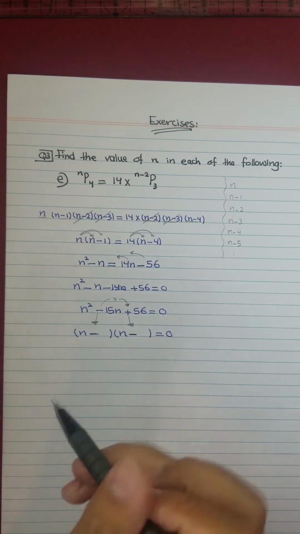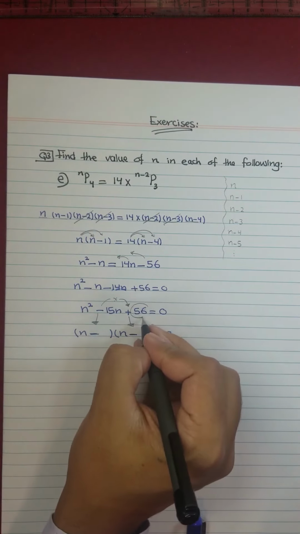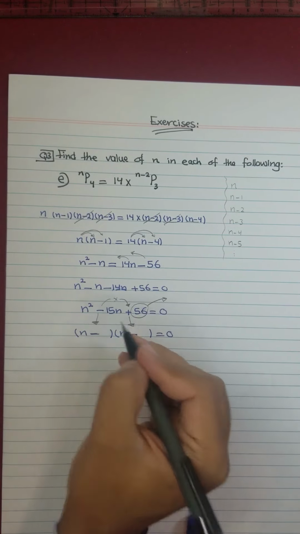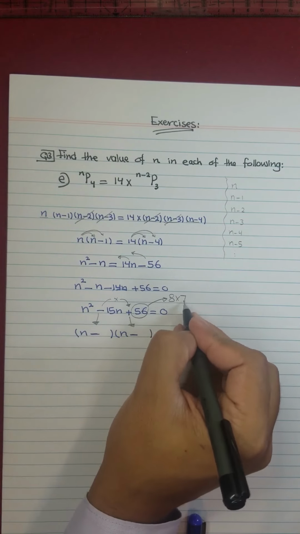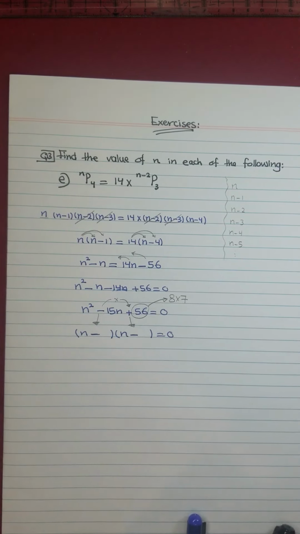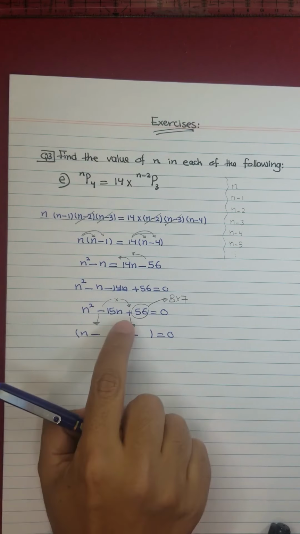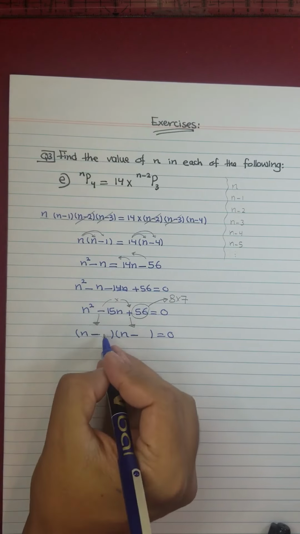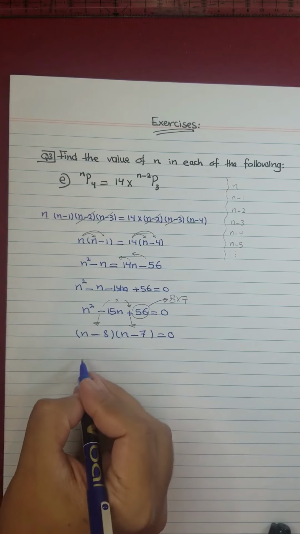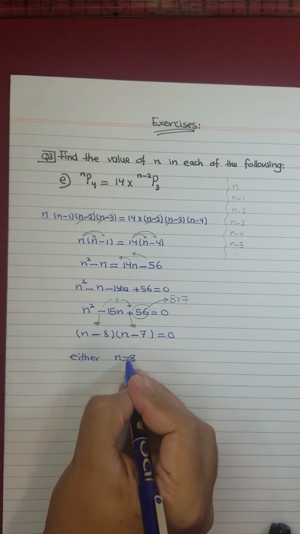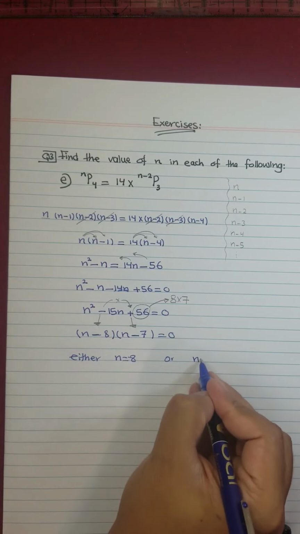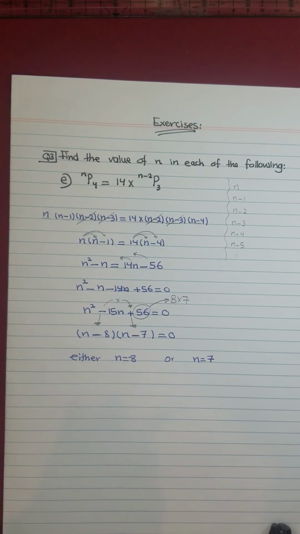And now you ask yourself, I need 2 numbers. If I multiply them, I get 56. And if I add them, I get 15. Well, these are quite straightforward numbers. They're 8 times 7. 8 times 7 is 56. If you add 8 with 7, you will get 15. So you put 8 first and then 7. So either n is equal to 8 or n is equal to 7. And this concludes our answer.